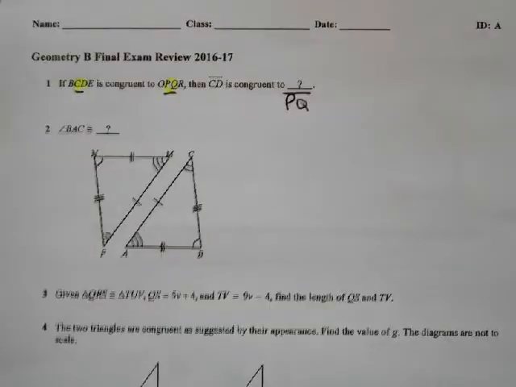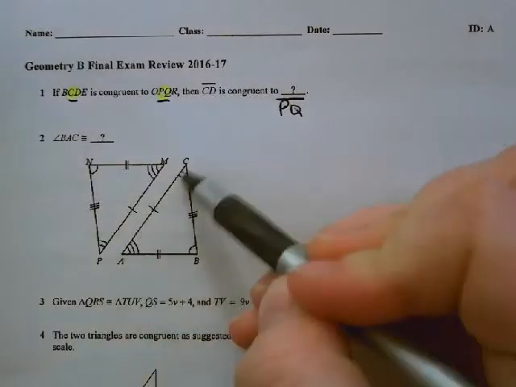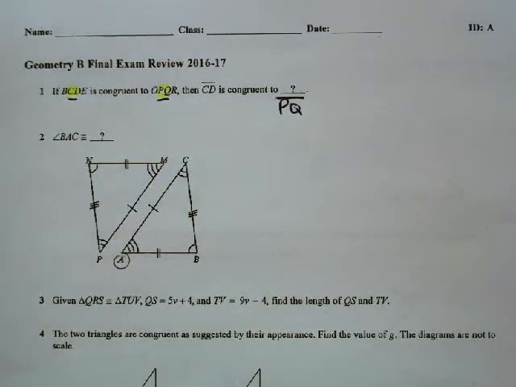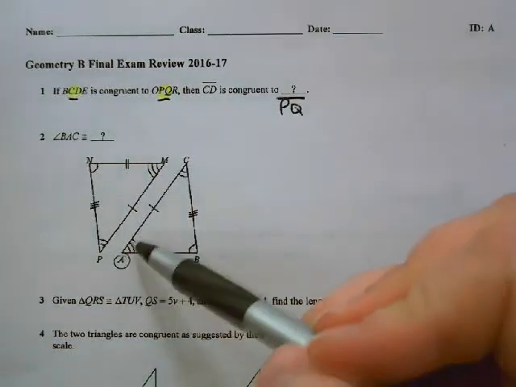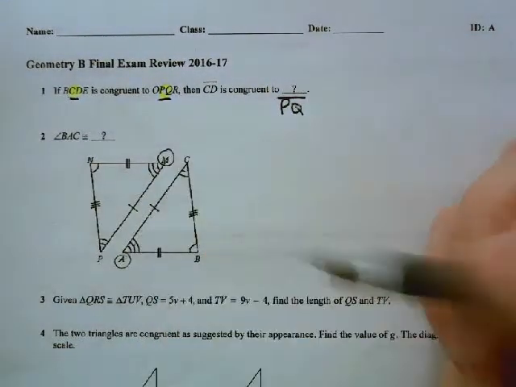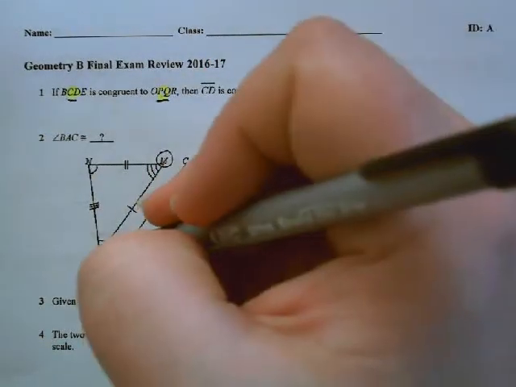Number 2, angle BAC. We know this is our vertex, so we're talking about this angle right here. It is congruent to, now we're looking for the same angle that has the same congruence marks. So we're talking about angle NMP or EMN.